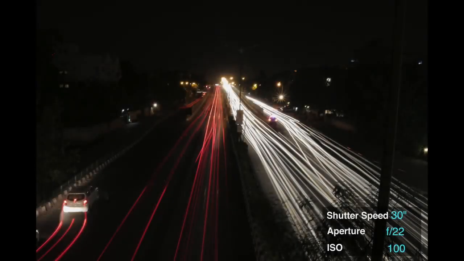As you can see, with slower shutter speed, the light trail looks amazing. This is indeed my favorite photo of the lot.